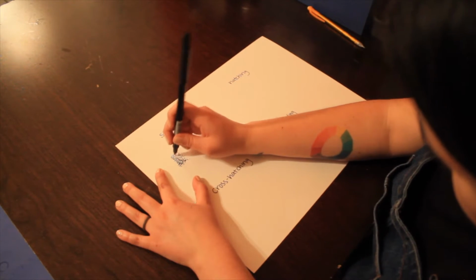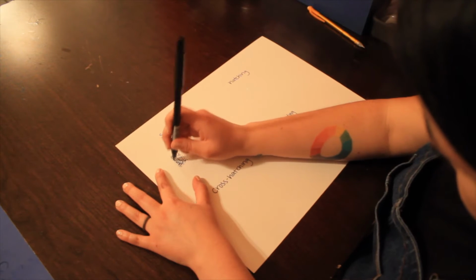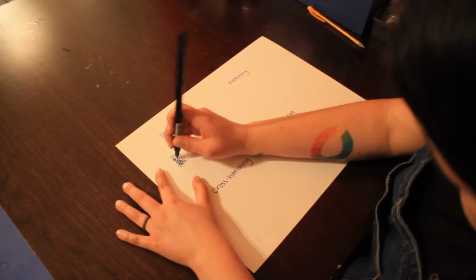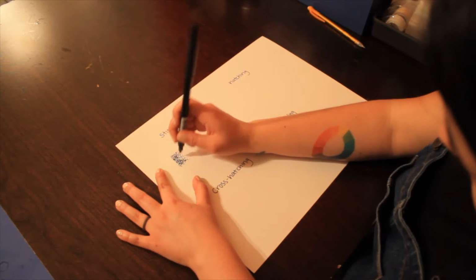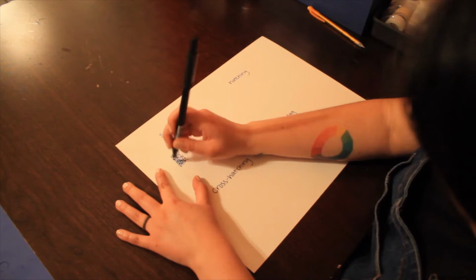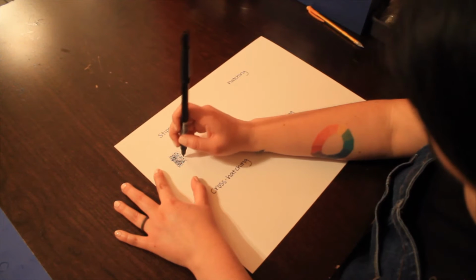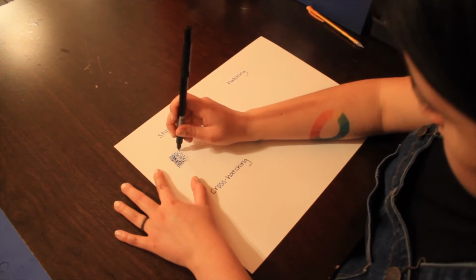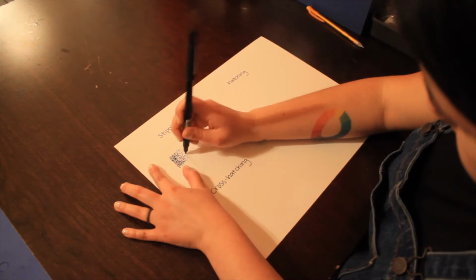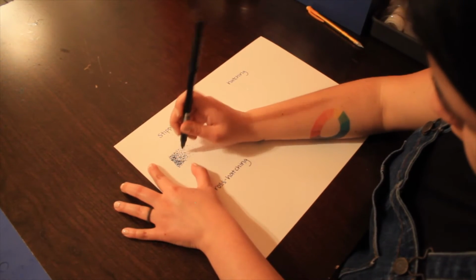Stippling is probably the most time-consuming shading method as far as I know. But it can still be really fun, really therapeutic. And it's definitely an interesting looking way of shading. I really like stippling.